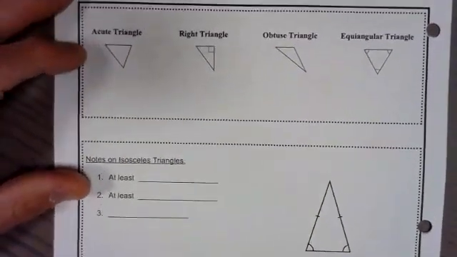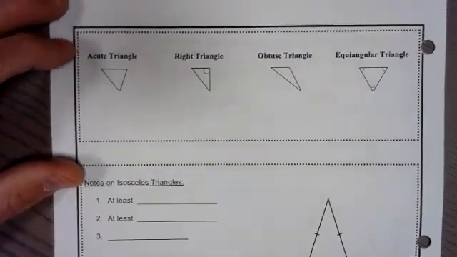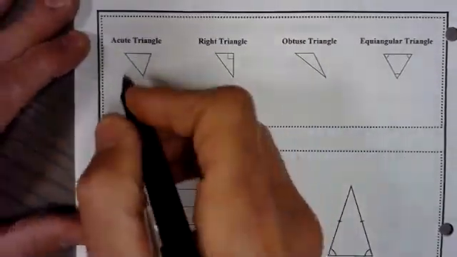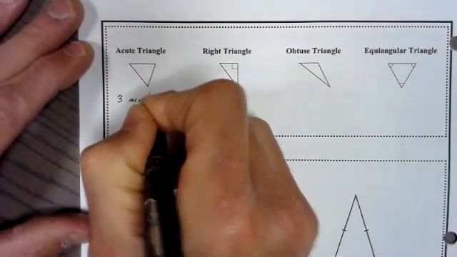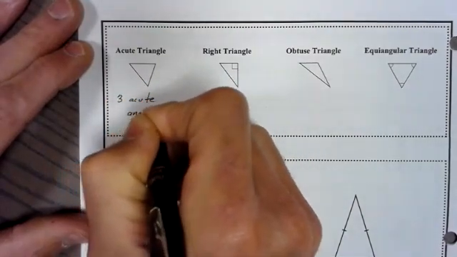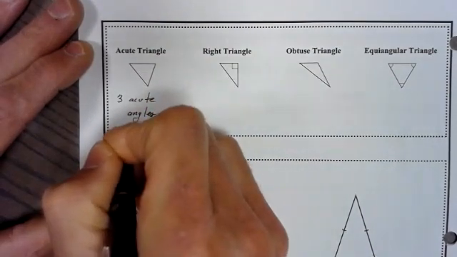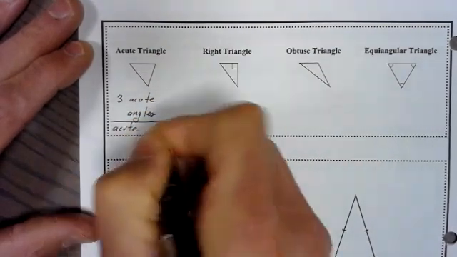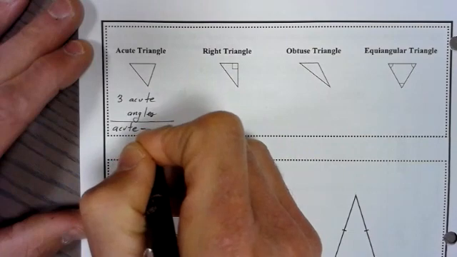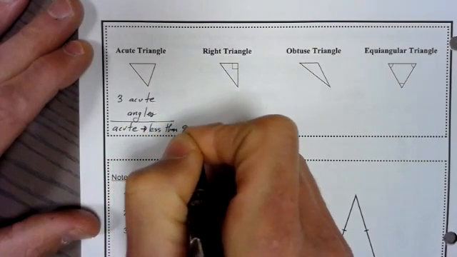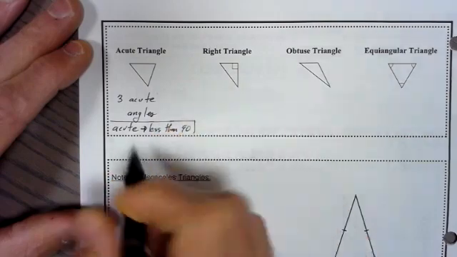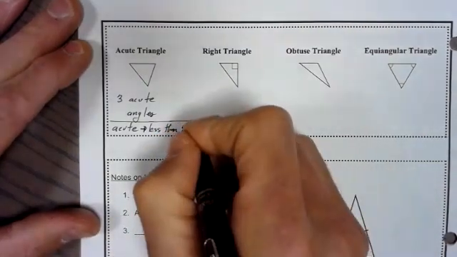And let's go ahead and look up here. All right, so we've got acute triangle. That's our first one. That means we have three acute angles. And remember, acute is less than 90. Okay, so acute angles are less than 90 degrees.